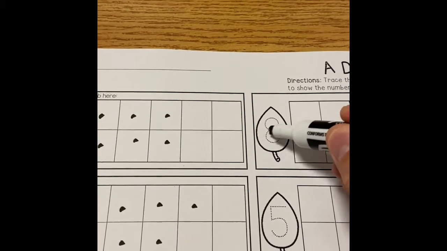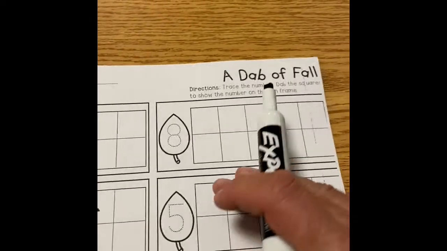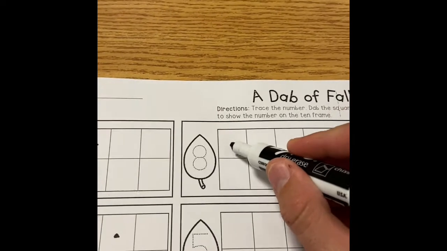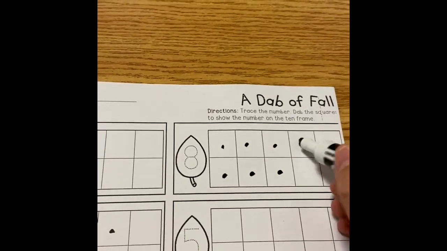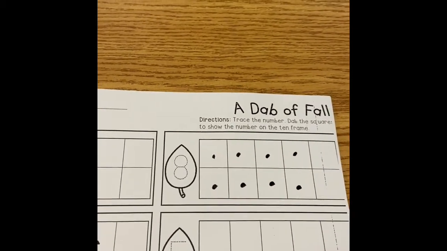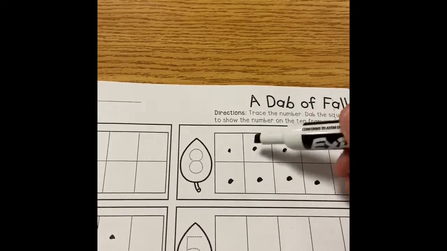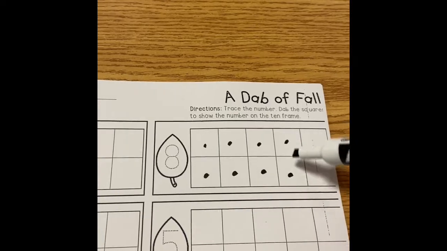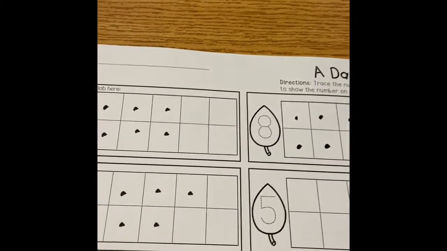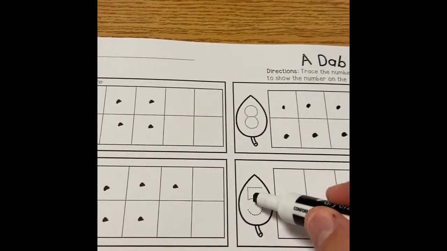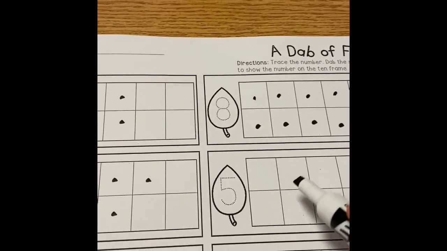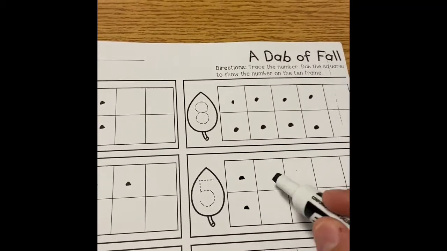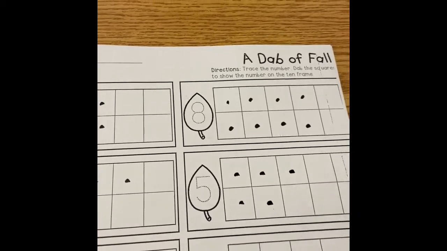So we're going to trace our 8 nice and neat. And we're going to count. We got 1, 2, 3, 4, 5, 6, 7, 8. So we got 8. Let's check. 1, 2, 3, 4, 5, 6, 7, 8. Very good. Next we have 5. So we're going to trace the 5 nice and neat. And then count with me. 1, 2, 3, 4, 5.